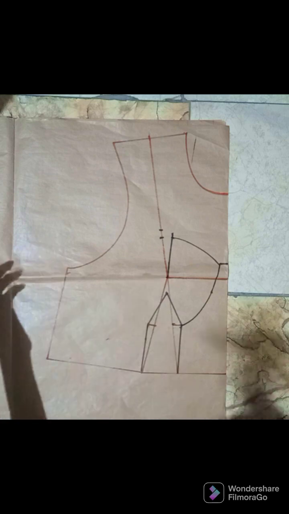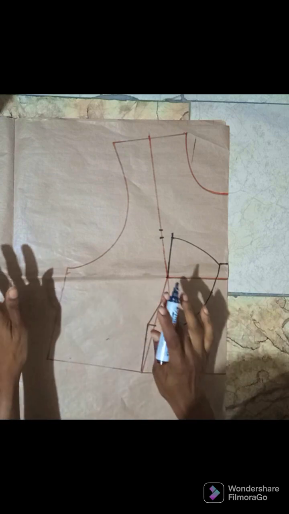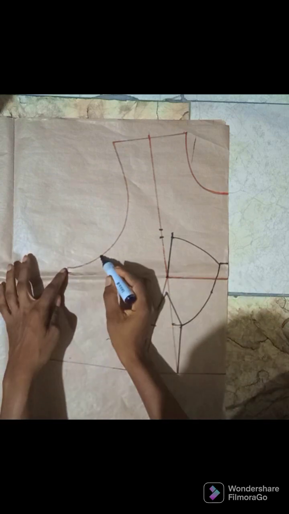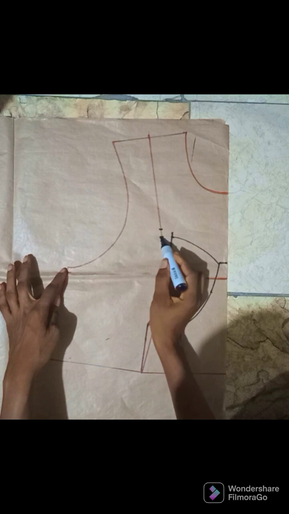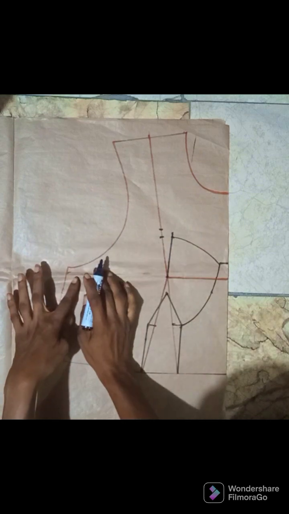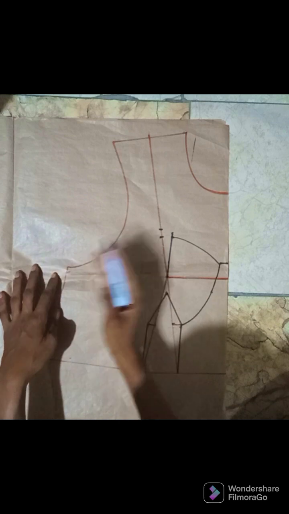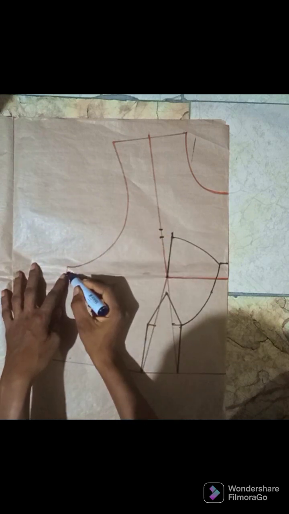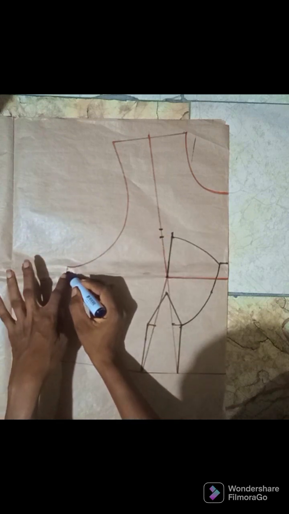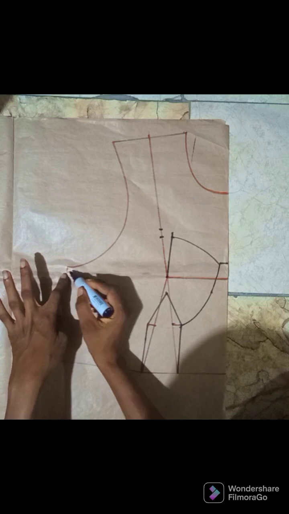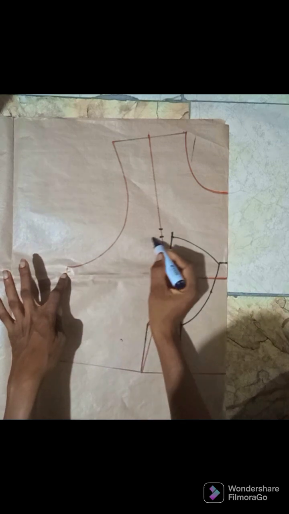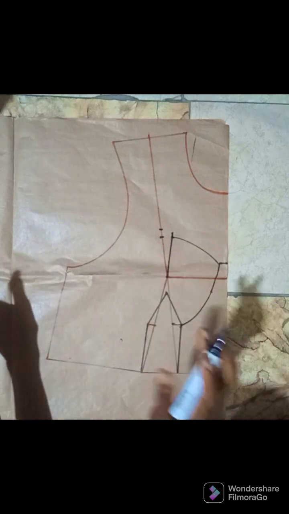Now this part is tricky, but don't be scared. You can move up 5 cm along the armhole if you don't want to expose your body parts, and you just connect it to the upper bust. But for this illustration, I'm moving down by half an inch for those using inches.